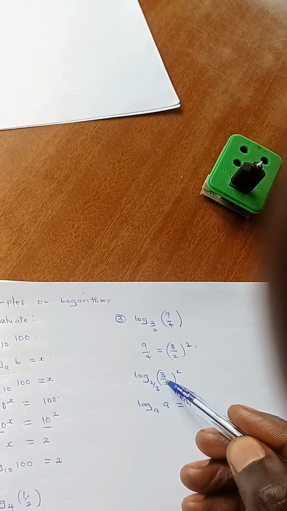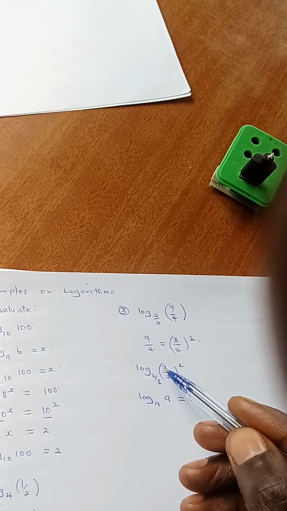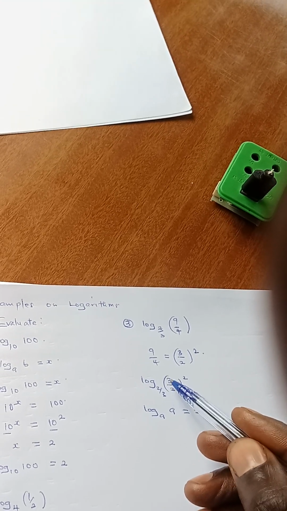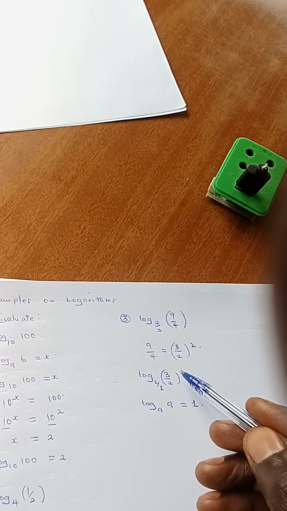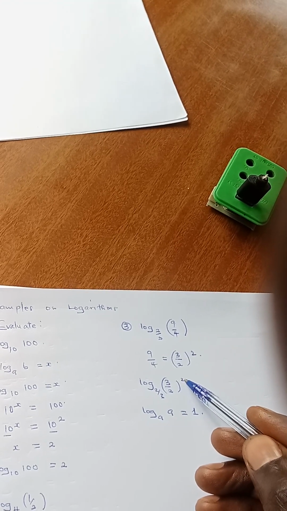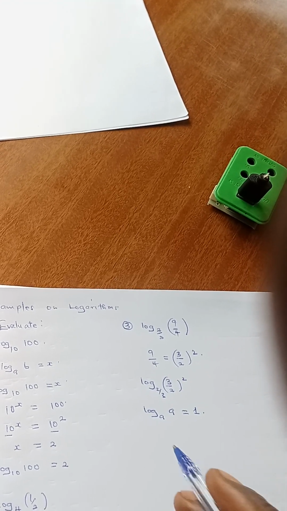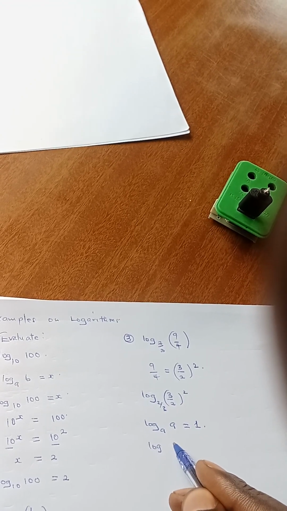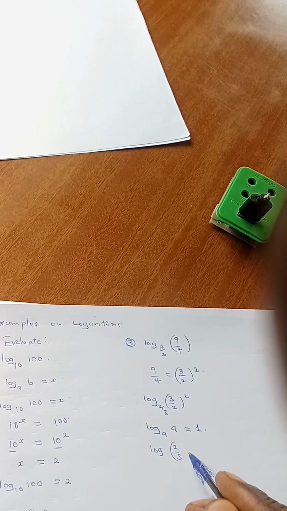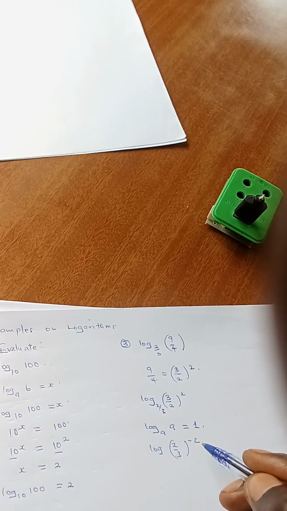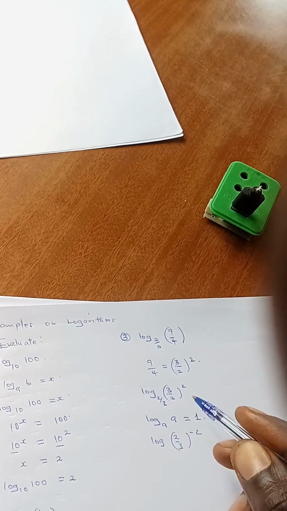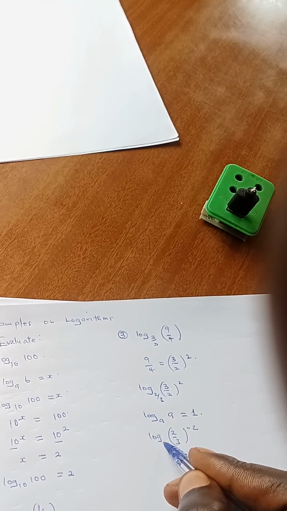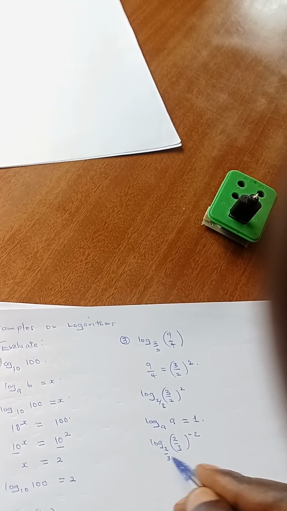But when we are doing so, we should remember that to get the reciprocal, we simply negate the power. So when we negate the power, it will become negative 2. And therefore, we'll say log of 2 over 3 power negative 2, because we are getting the inverse or the reciprocal of 3 over 2. The power becomes negative of 2 over 3.